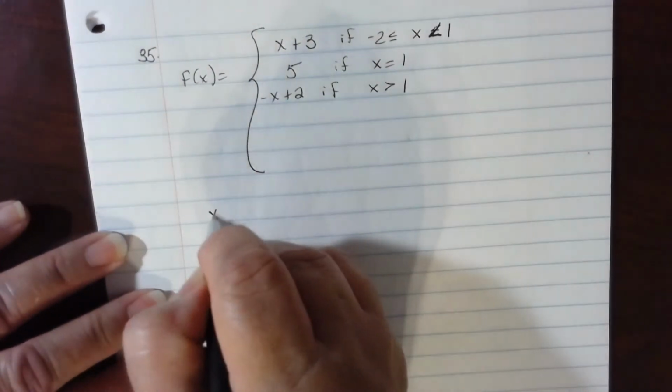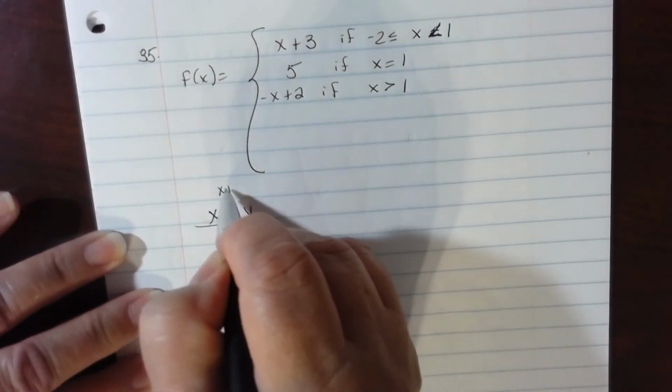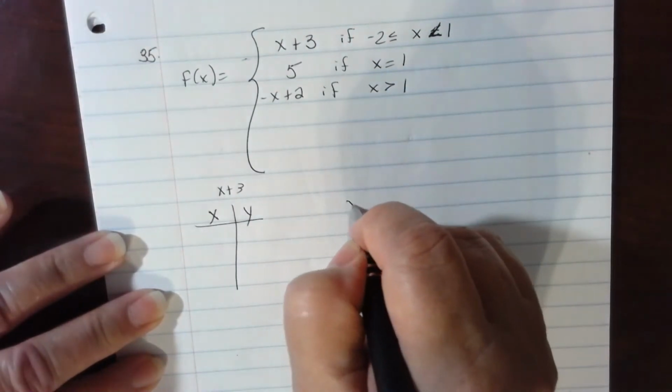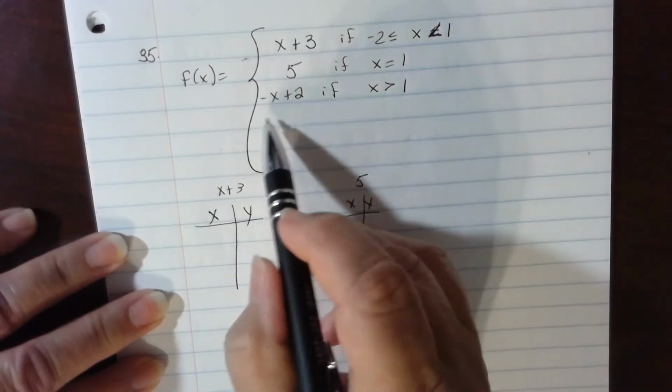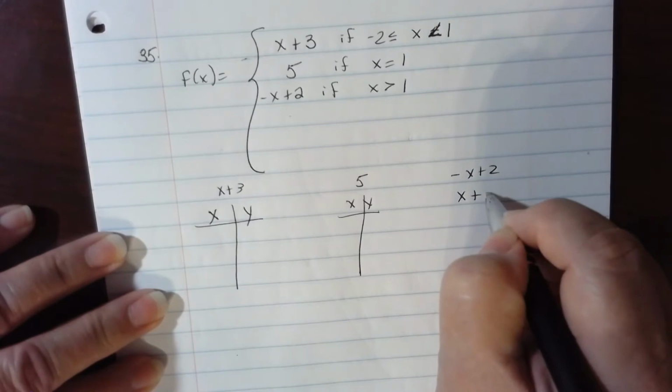Alright, so I'm going to make 3 tables of values. 1 for y equals x plus 3, 1 for y equals 5, and 1 for y equals -x plus 2.